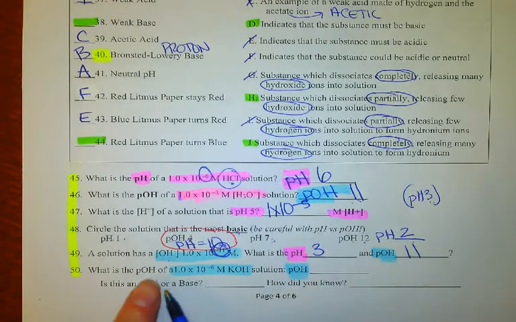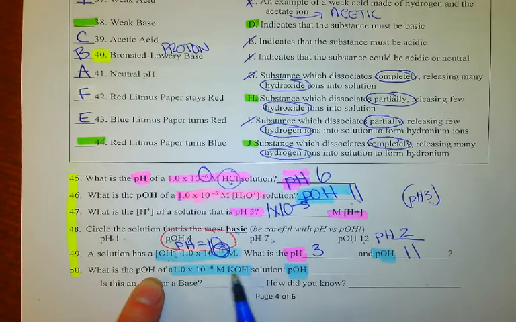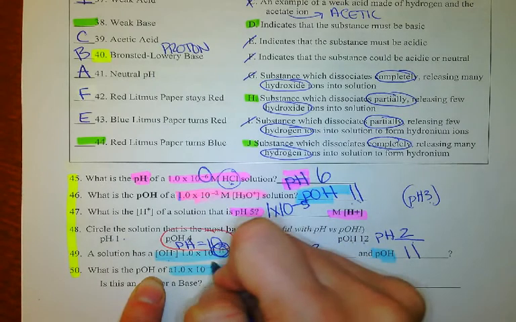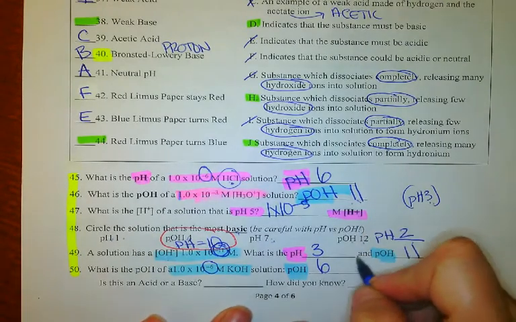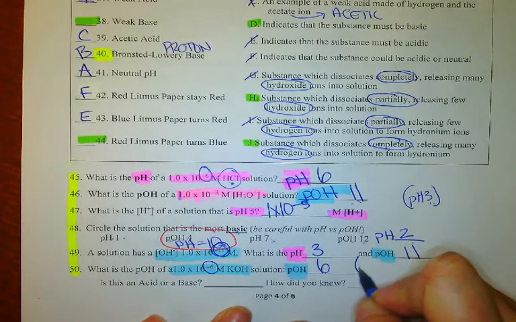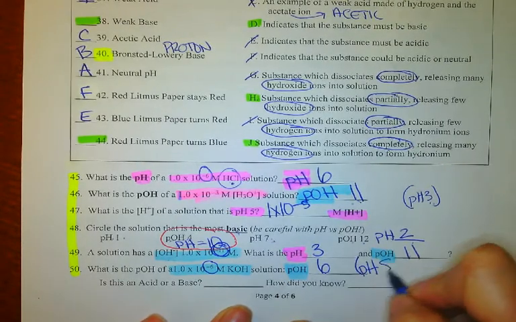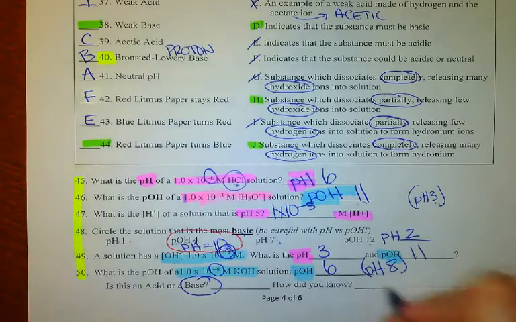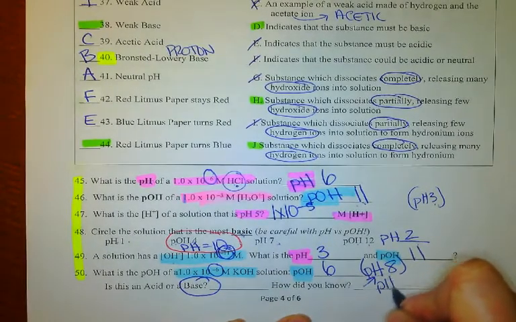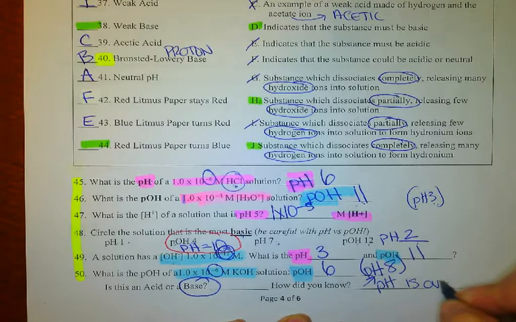What is the pOH of a solution of base? So going from base to base, I keep the number and make it positive, so we're going to say 6. And now it's going to ask you if it's an acid or a base. We don't know yet, because we have to talk about acid or base in the pH scale. So if the pOH is 6, 14 minus 6 would be 8, right? And bigger than 7 means that this is a base. I know because pH is over 7.